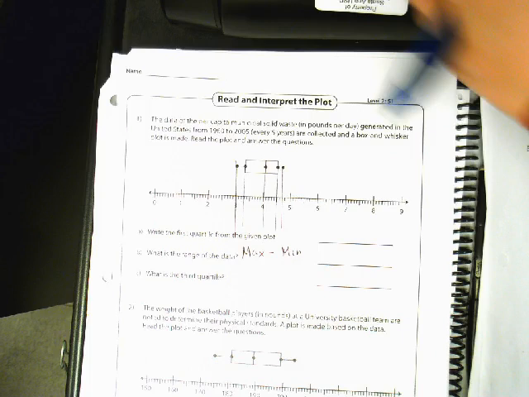Are we done? Okay, first quartile. First quartile is not the first dot. First quartile is the second dot, so it would be, yeah. And what's the range? And then the third quartile? Yep, I agree with that.